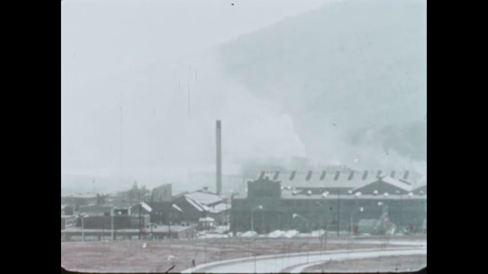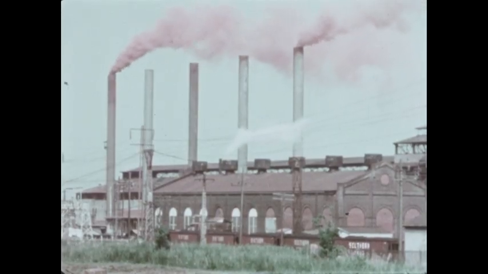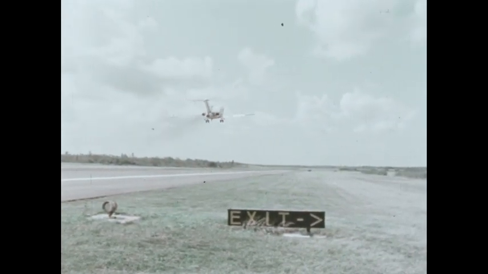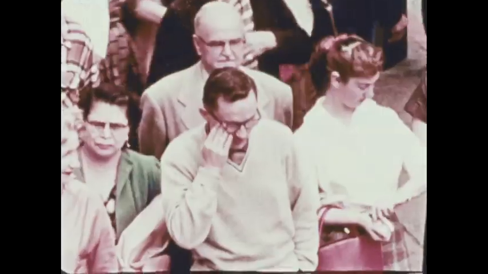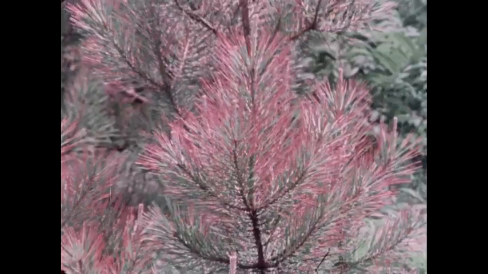The byproducts of man's industrial development have created one of the most serious problems facing civilization. Every day, a variety of chemical agents are released into the atmosphere. Chemical agents that create serious problems for human life, animals, property, and plant life.